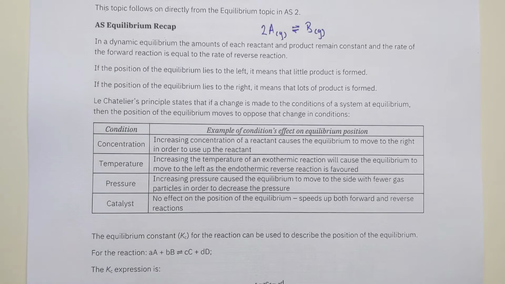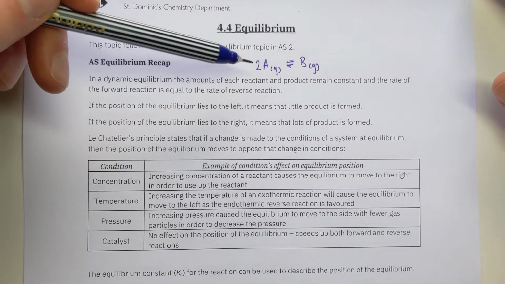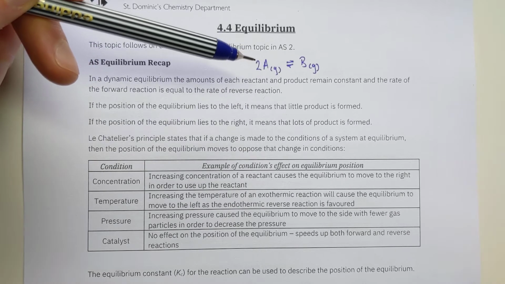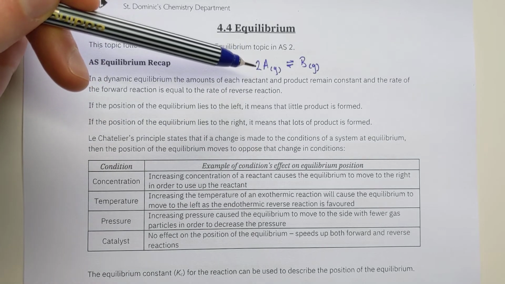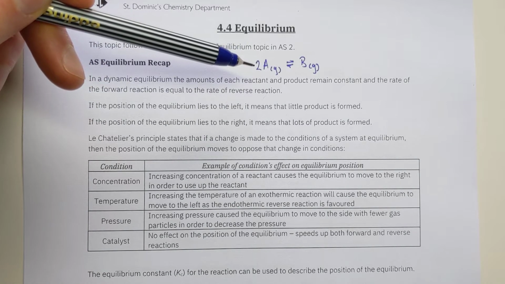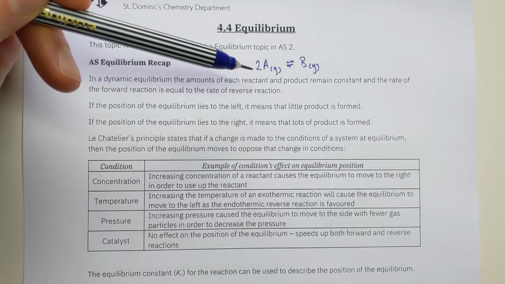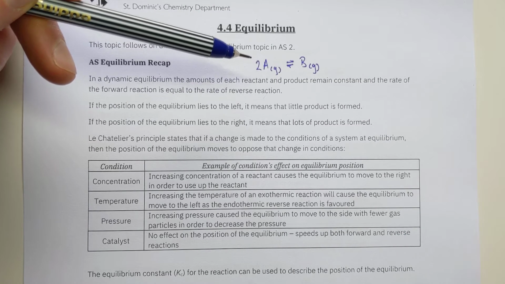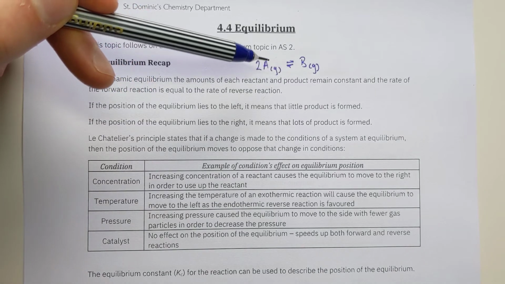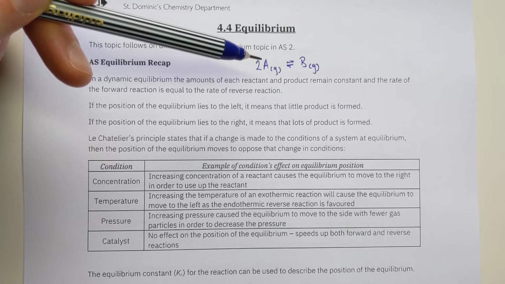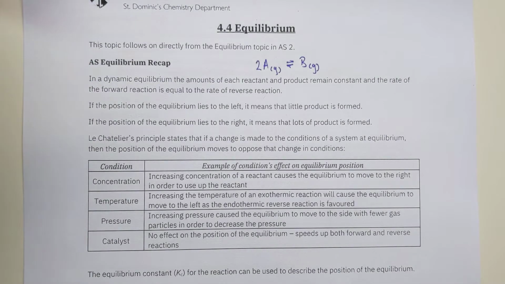So with concentration, if I go back to this example, if I added more A to my equilibrium once it's set up, that's disturbing the equilibrium because I've added more of the reactant. To oppose that change, what the equilibrium will do will be trying to reduce A and turn it into B. So if it tries to decrease concentration of A because I've increased it, it's going to move the equilibrium to the right-hand side in order to use up A and reduce that change that I've introduced. So that's an example of the concentration.